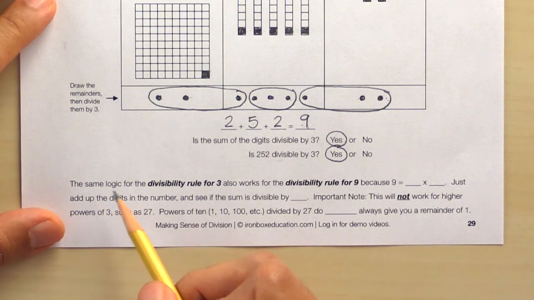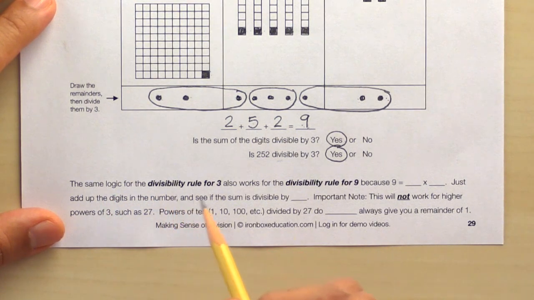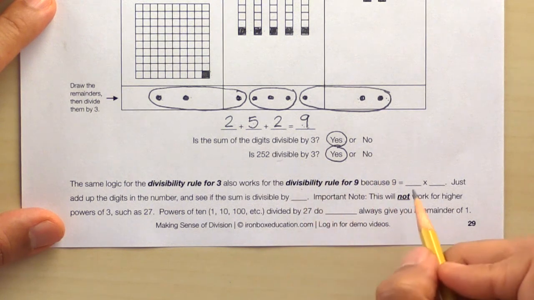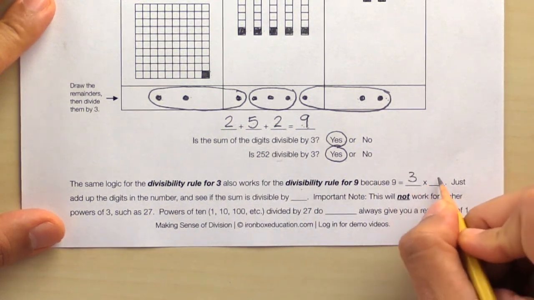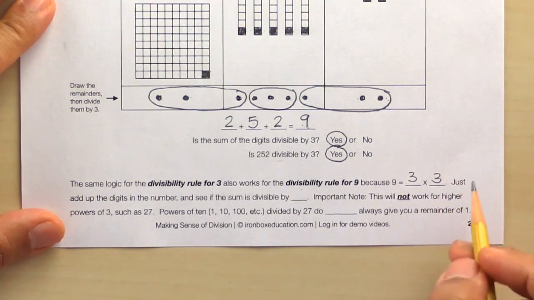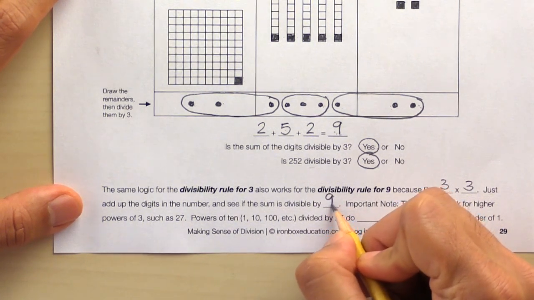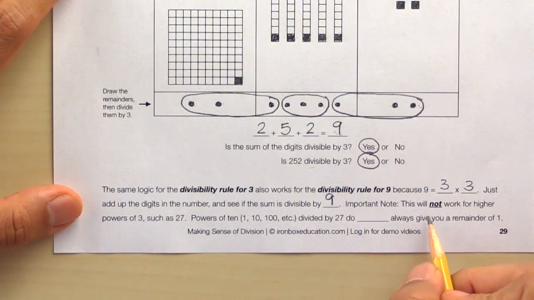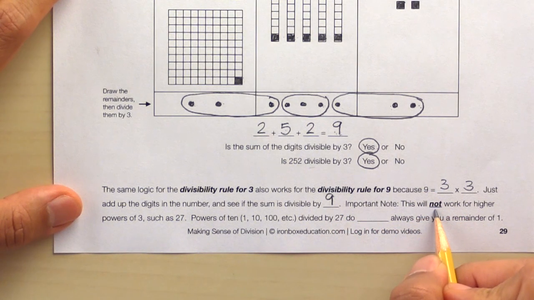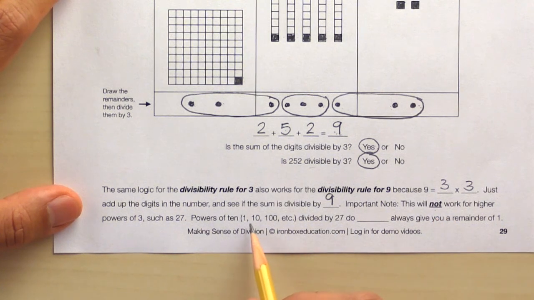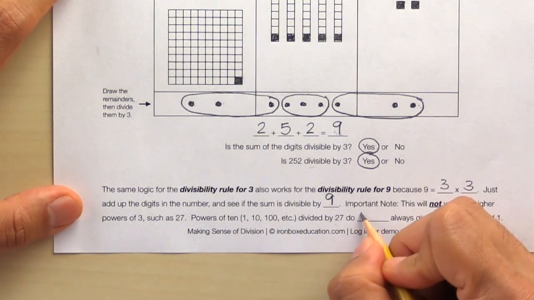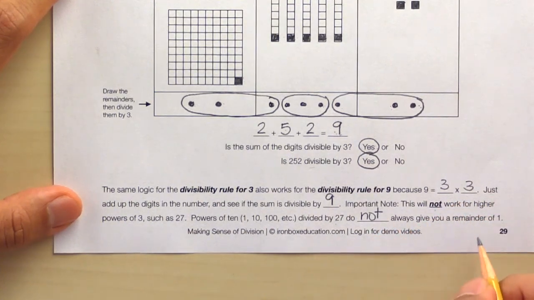The same logic for the divisibility rule for 3 also works for the divisibility rule for 9, because 9 equals 3 times 3. Let's keep going. Just add up the digits in the number and see if the sum is divisible by 9. And here's an important note. This will not work for higher powers of 3, such as 27. And the reason for that is powers of 10, some of them are 1, 10, 100, and so on, divided by 27 do not always give you a remainder of 1.